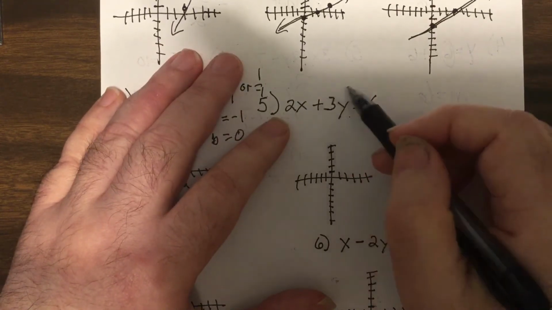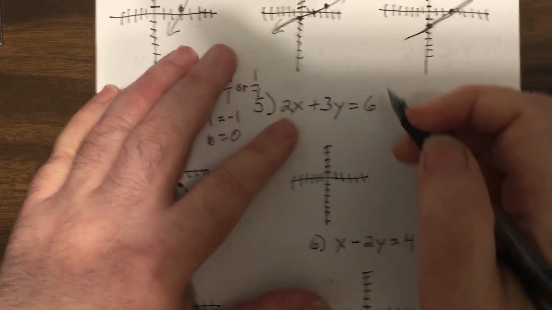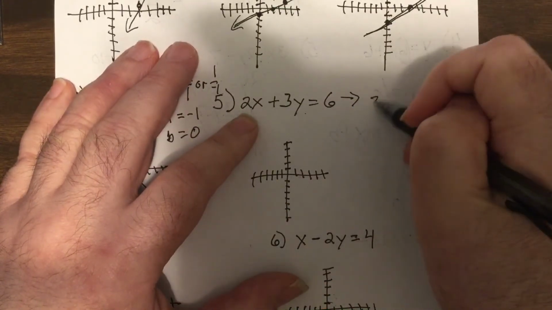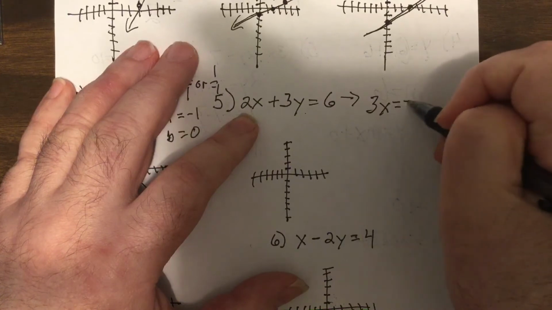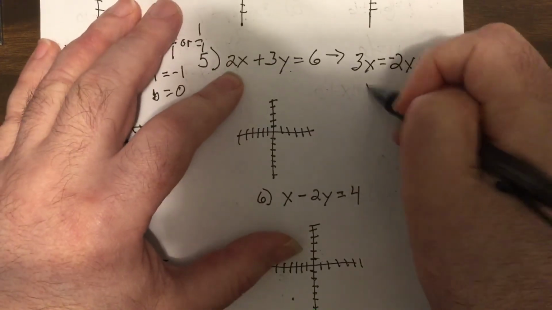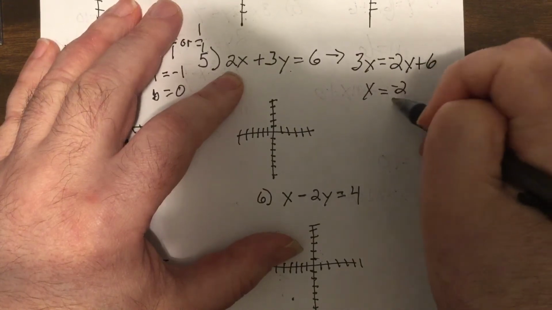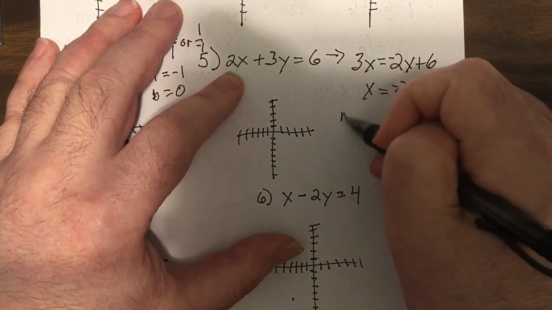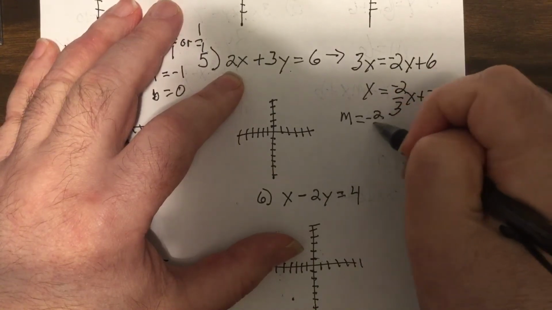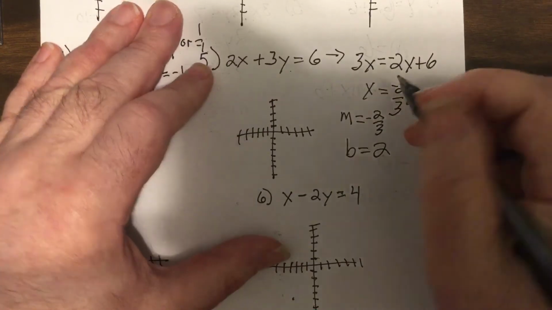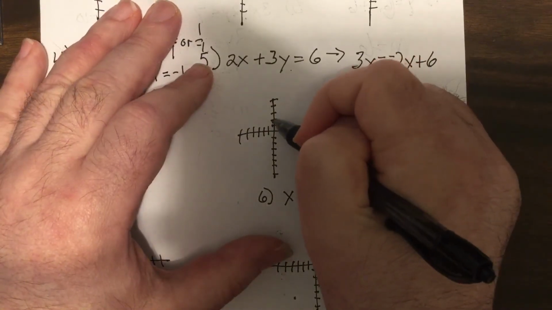Now, I think this is easier to solve for y. Now, if it just said graph, I would do the intercepts. But it says graph using slope, so I'm going to subtract 2x. Then divide by 3. So my slope is -2/3. My y-intercept is 2. So I'm going to put a dot at 2.